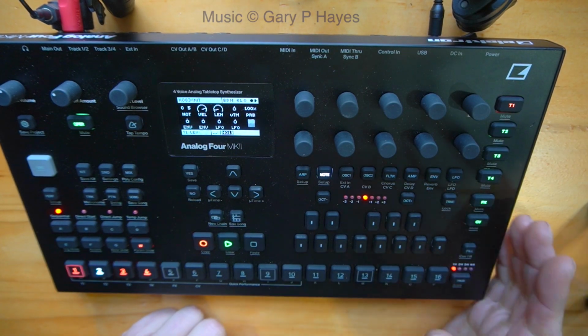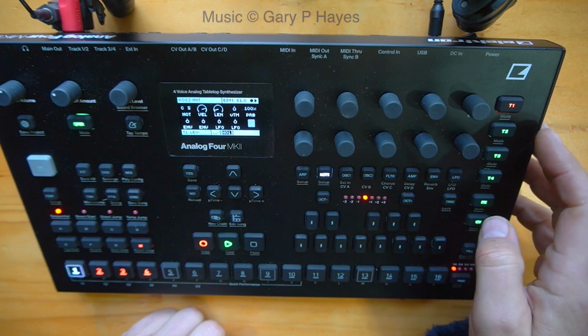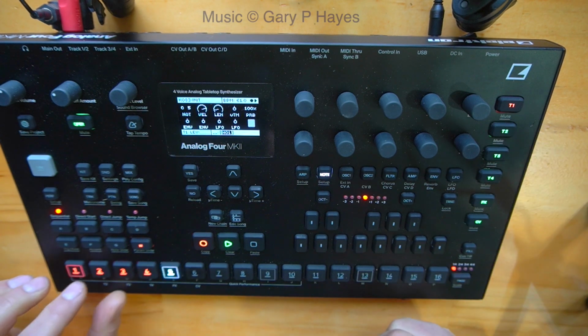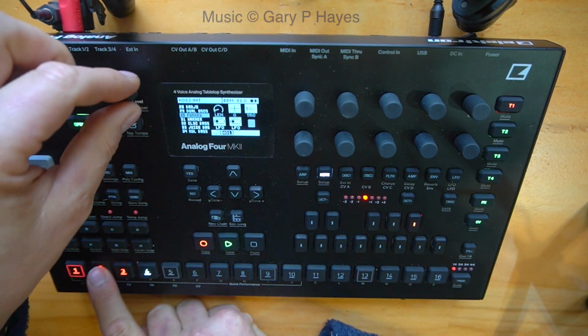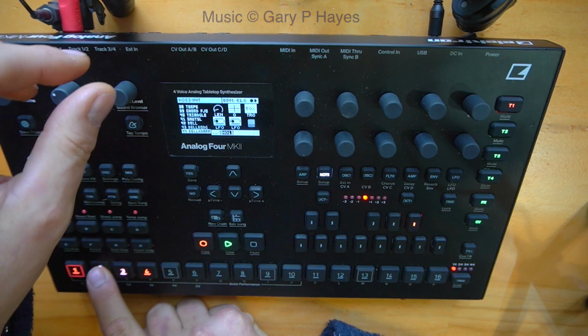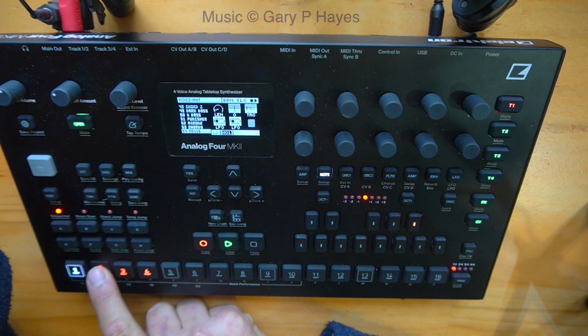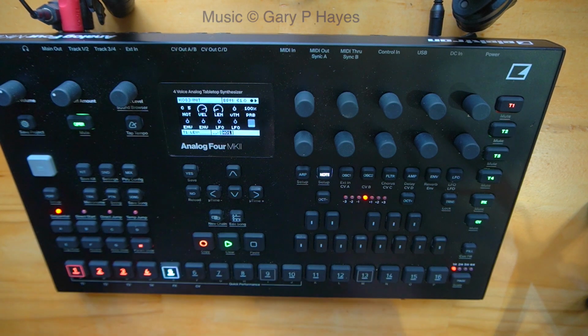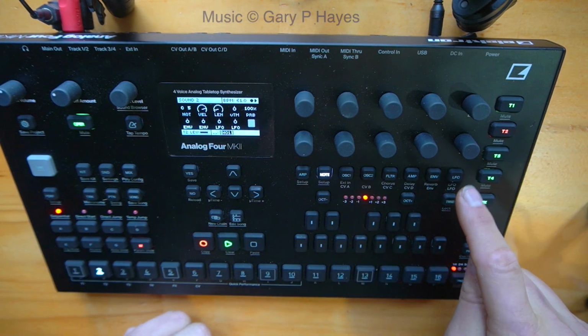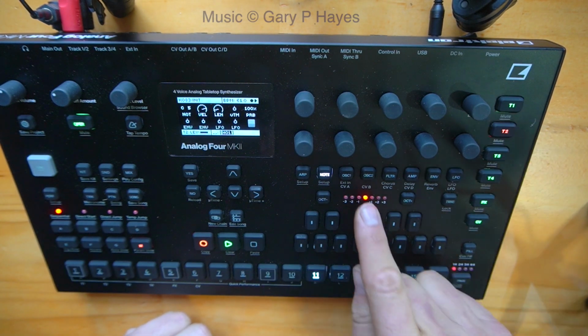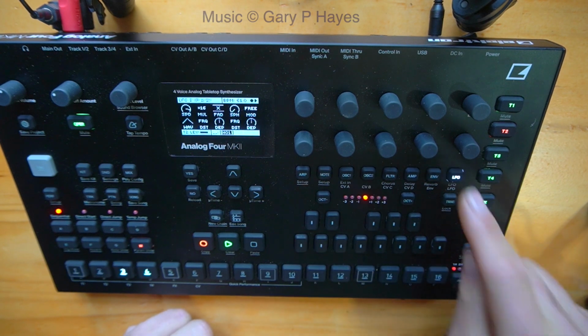Then we're going to get some sustained sounds as well, which is kind of cool. It's always hard to know which sound is doing what when you choose them at random. It's kind of interesting.